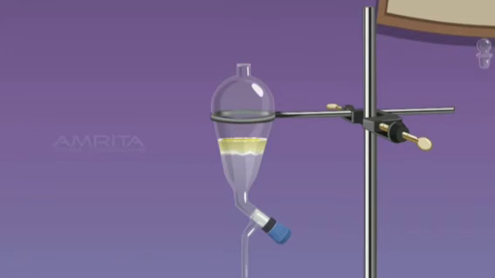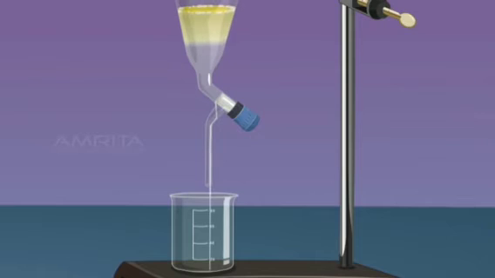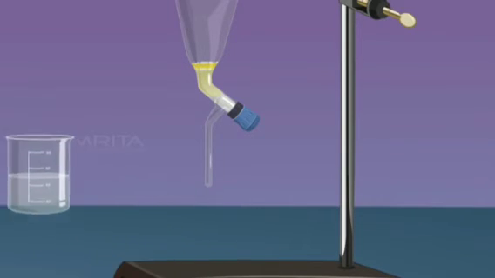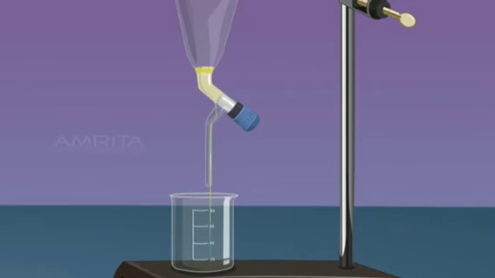Take a beaker and place it below the separating funnel. Open the stopcock of the separating funnel and pour out the lower layer of water carefully into the beaker. Close the stopcock as the oil reaches the stopcock. Take another beaker and place it below the separating funnel. Open the stopcock and now collect oil from the separating funnel.